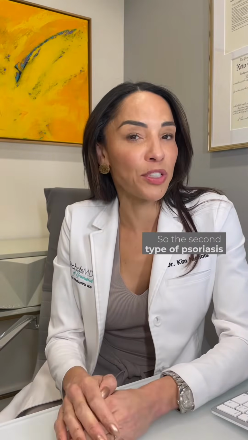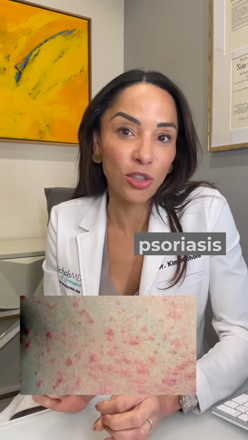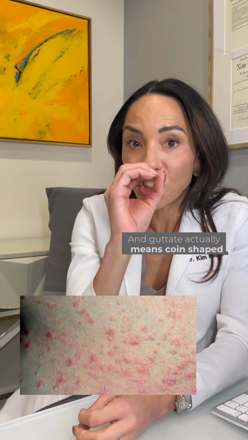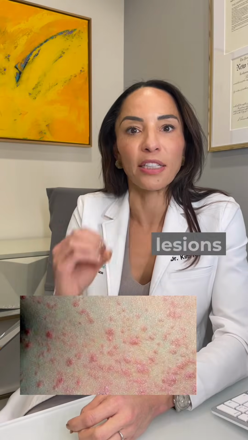So the second type of psoriasis that we see fairly often is called guttate psoriasis. And guttate actually means coin-shaped. So as you imagine, it's these sort of annular, circular, coin-shaped psoriatic lesions all over the body. It can be anywhere. It's usually in response to some sort of internal respiratory infection, most commonly strep.